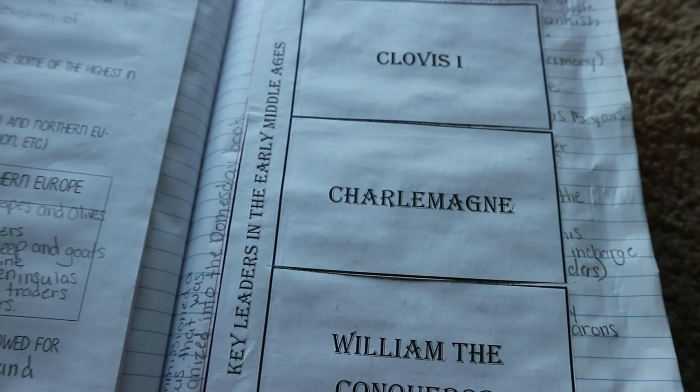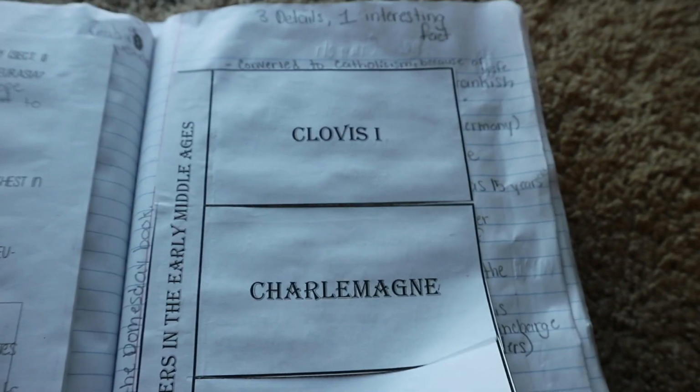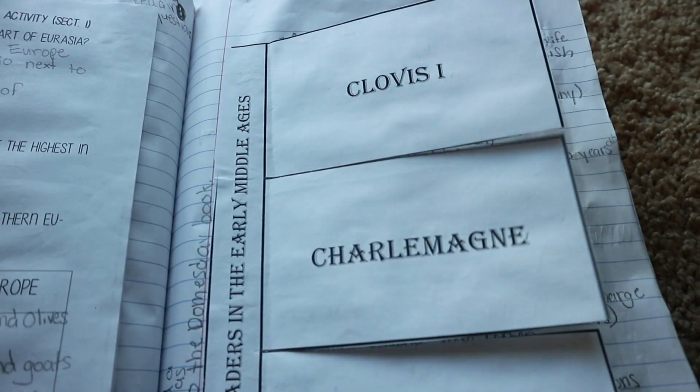So then to kick off medieval Europe, we talked about some great leaders of medieval Europe who really kind of changed the game for everybody. We started with Clovis I. We then went on to Charlemagne, and after Charlemagne they talked about William the Conqueror, and they had this foldable, and on that, underneath each, they had to take notes on the key details of each leader.